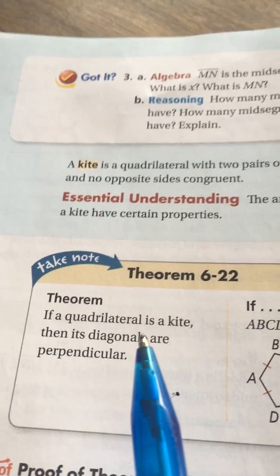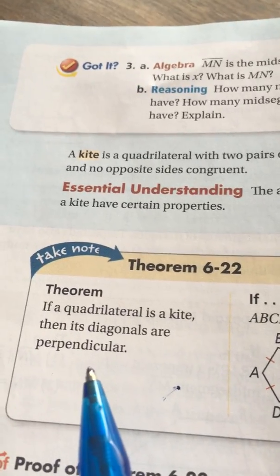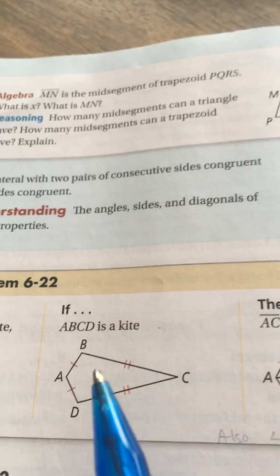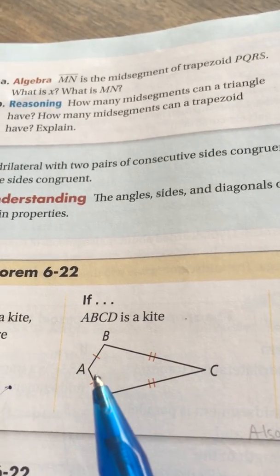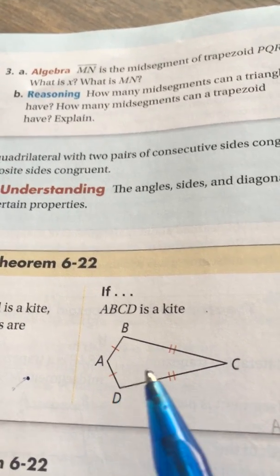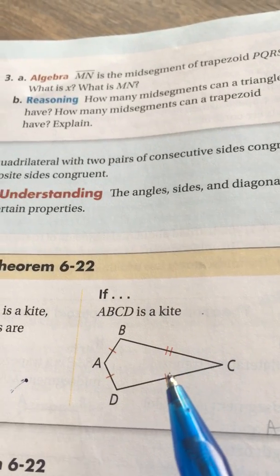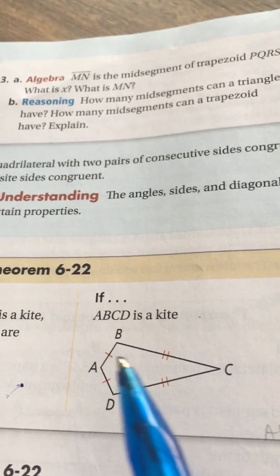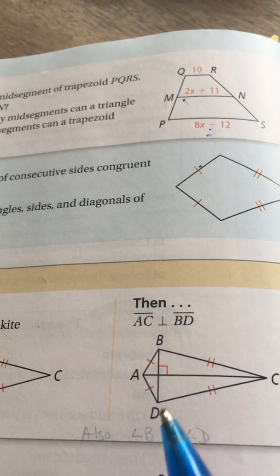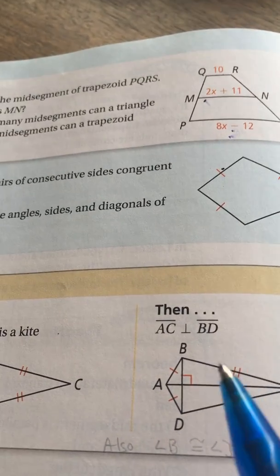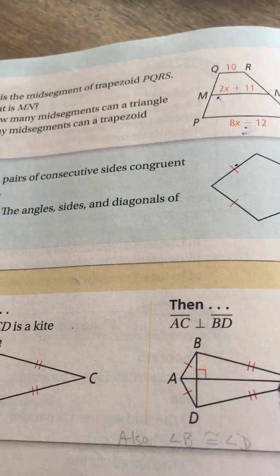If a quadrilateral is a kite, then its diagonals are perpendicular. So here we've got a kite because it has two consecutive sides that are congruent and another two consecutive sides that are congruent, and no opposite sides are congruent. So its two diagonals are going to be perpendicular. They're going to form a right angle.